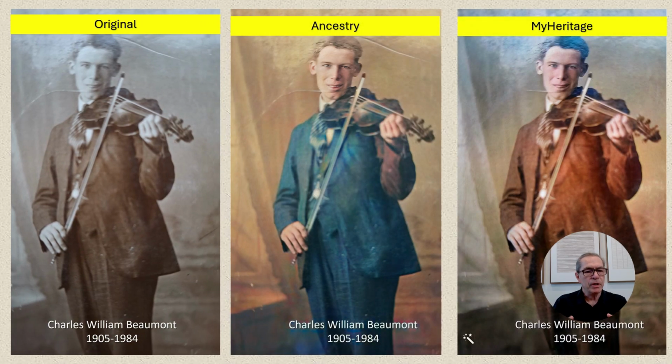Now, as far as looking at Charles, I ran it through Ancestry, I colorized and sharpened it, and I also ran it through MyHeritage, colorized and sharpened it. And you see there's a fairly substantial difference between the way Ancestry interprets the image and the way MyHeritage does. The faces are pretty much the same, which is the important thing.